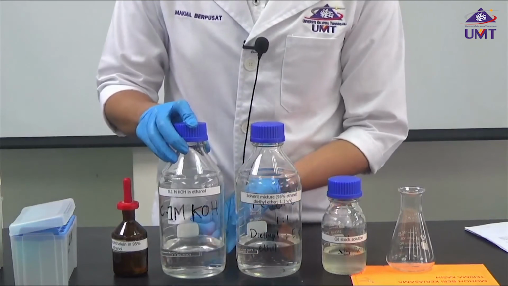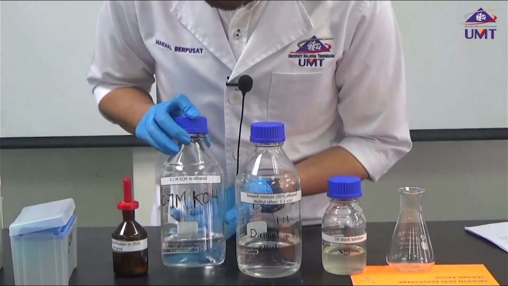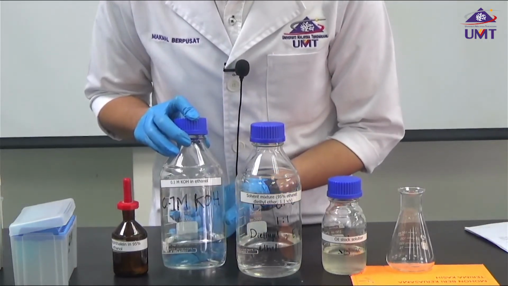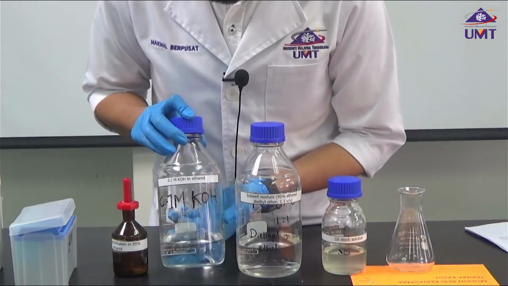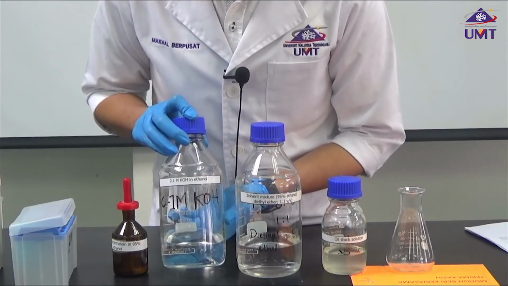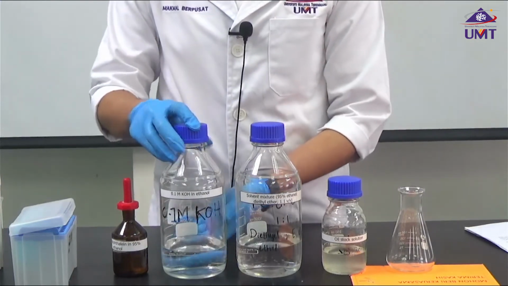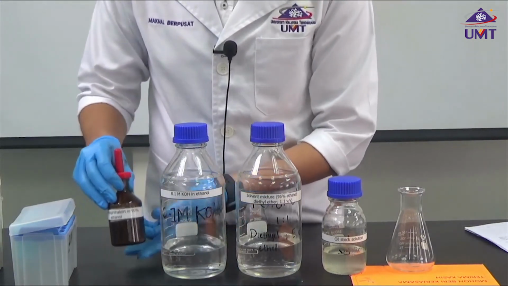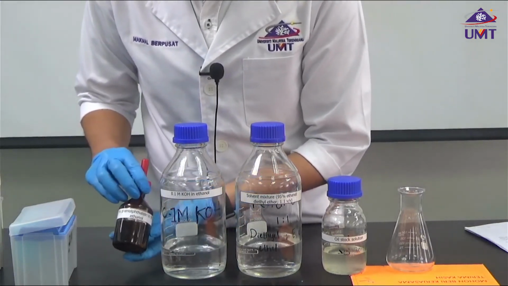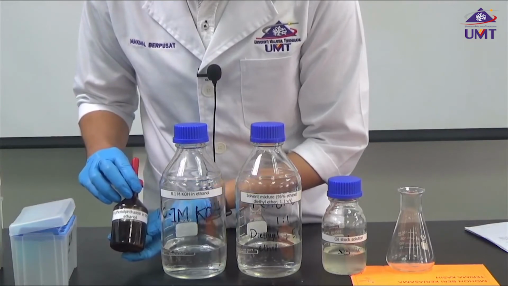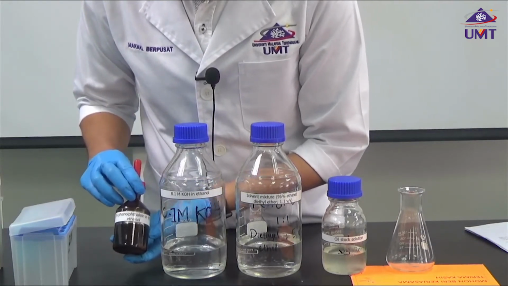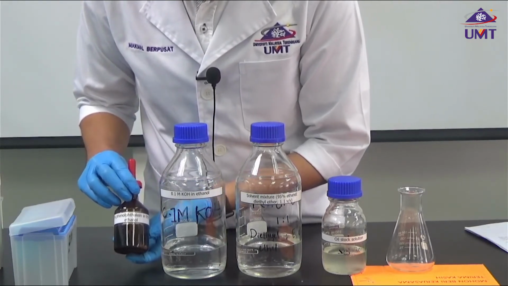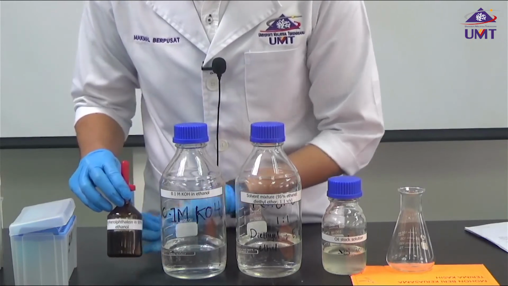For the titration, we will use 0.1 molar potassium hydroxide in ethanol, and then we have our dye, which is 1% phenolphthalein mixed with 95% ethanol.